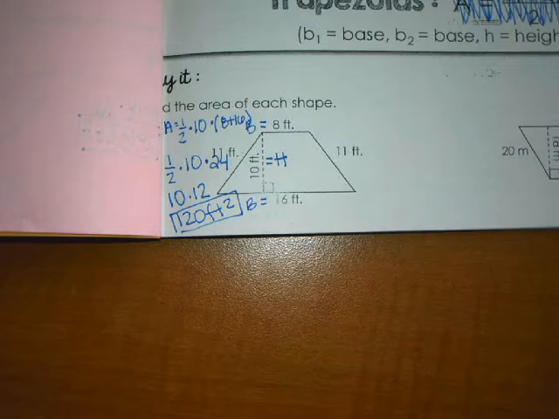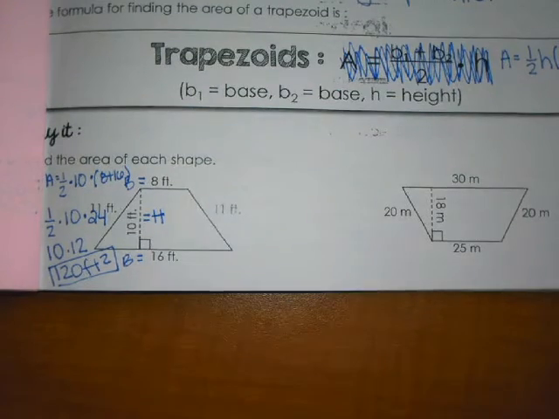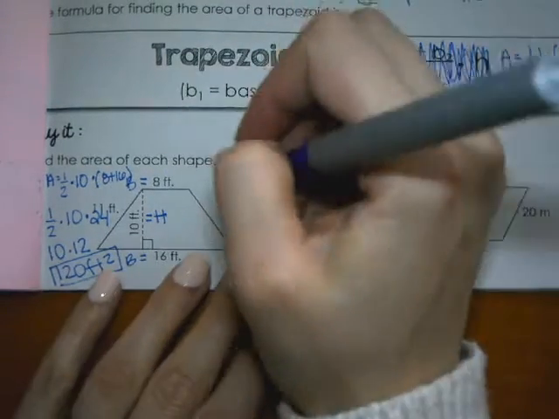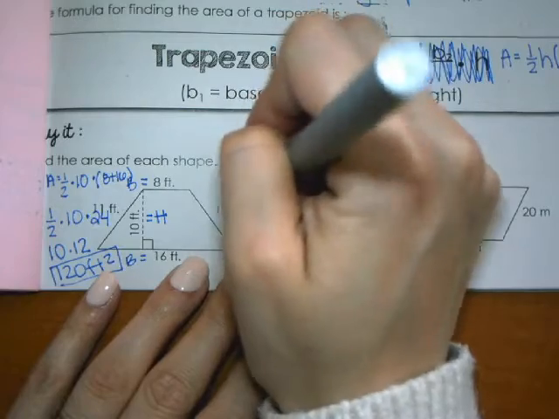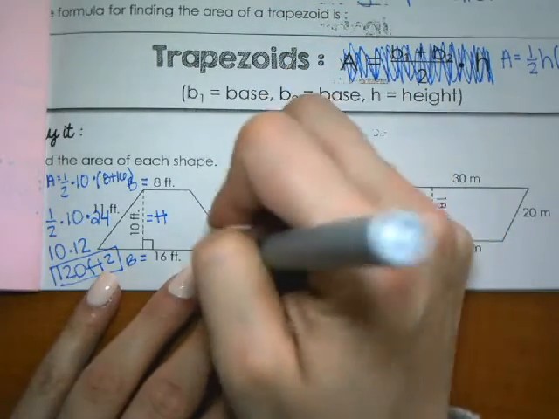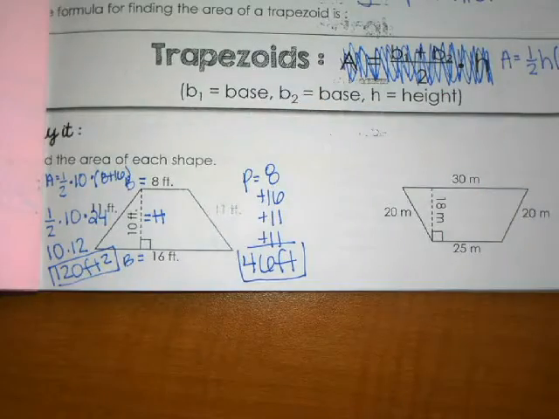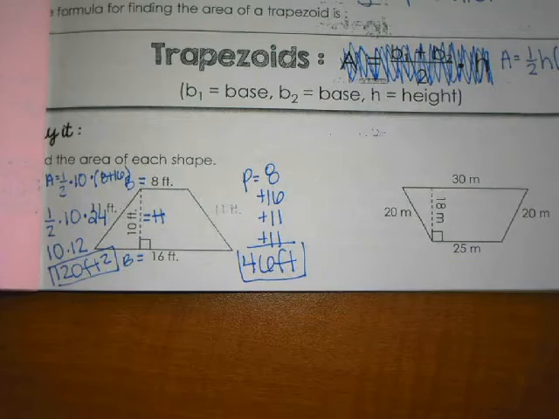Okay, with your partner, find the area and the perimeter of both problems, please go. 7. How'd you find perimeter of the first trapezoid? Very nicely done. Questions? 14.